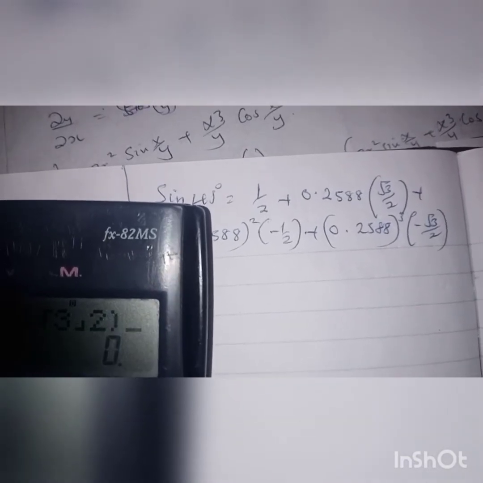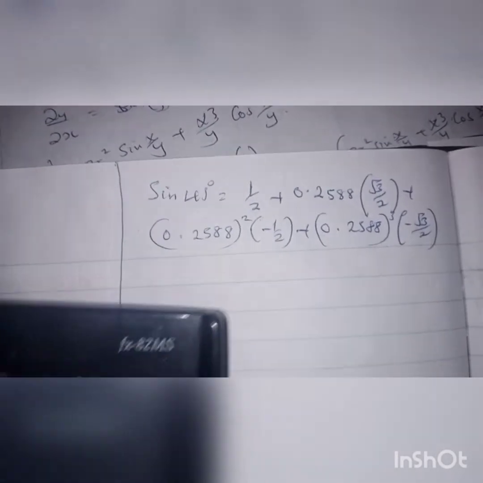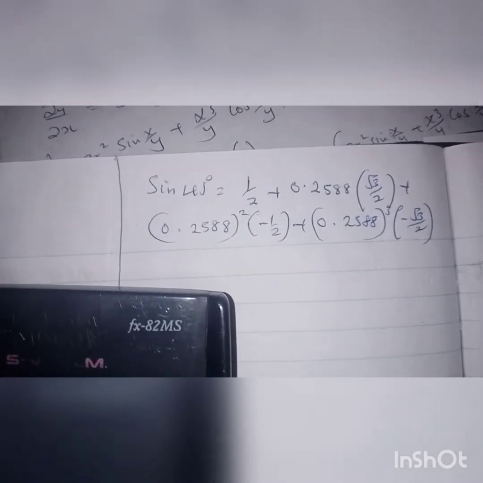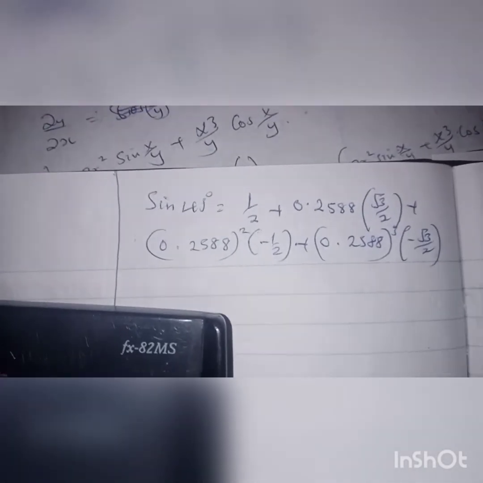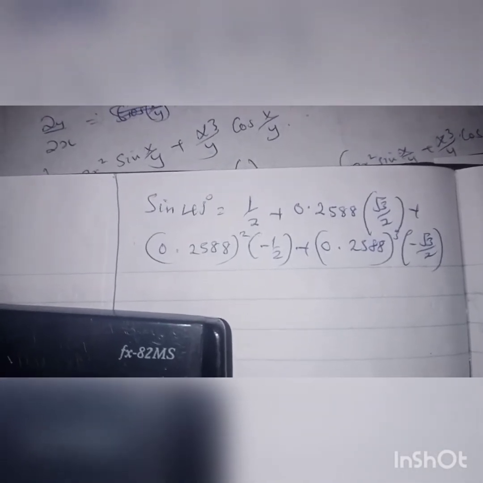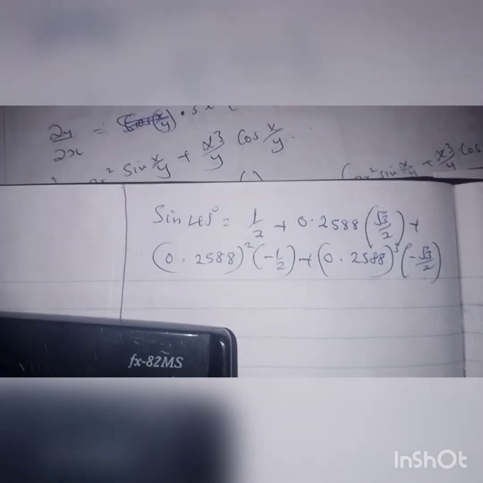Then plus 0.2588 squared multiplied by minus 0.5.